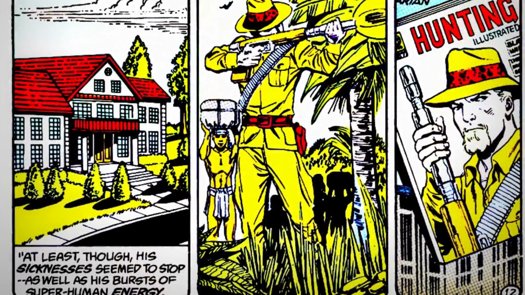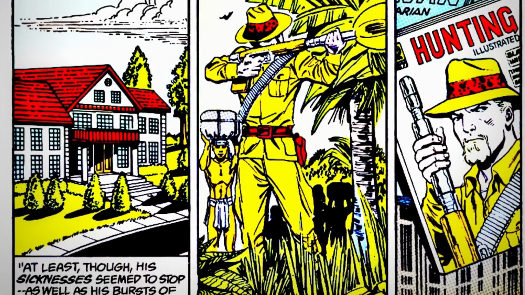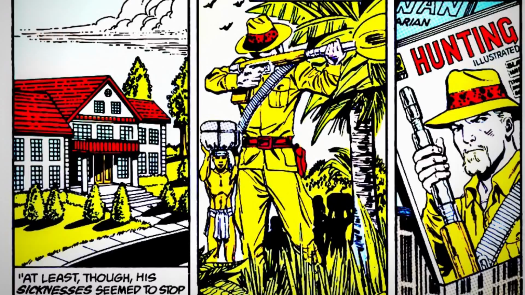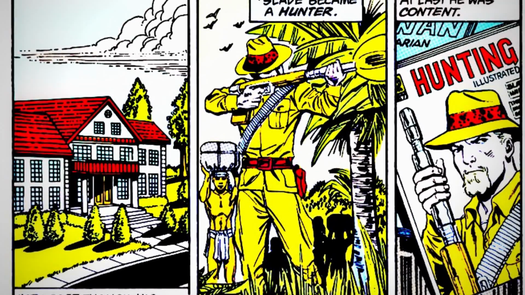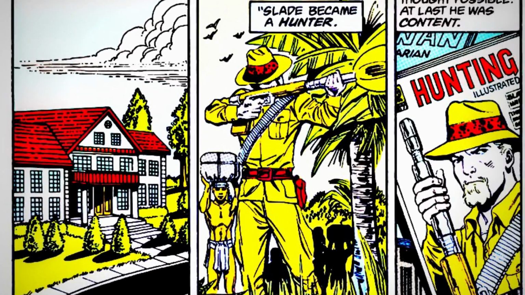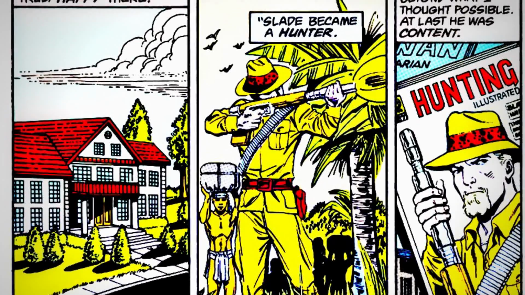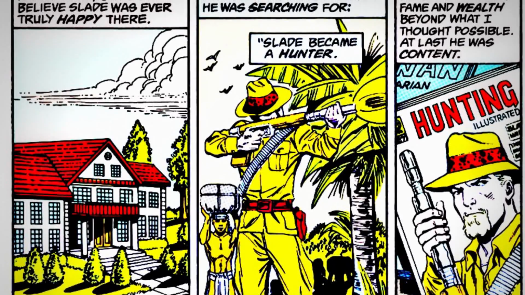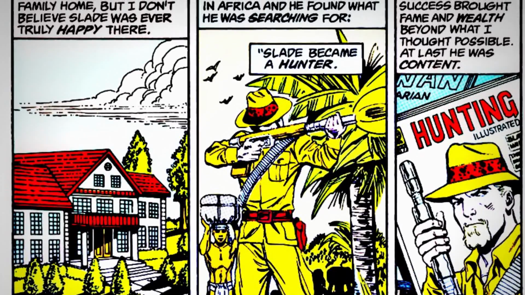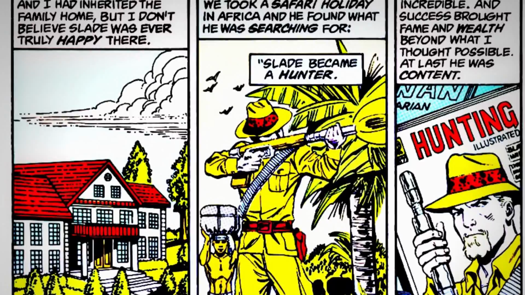Slade and Adeline live a wealthy life due to her inheritance, but Slade remains discontent, still needing a sense of purpose without his life as a soldier. Though his bouts of sickness and problems with his powers disappear entirely, with Adeline thinking that he no longer has them at all. During a trip to Africa, Slade finds his purpose in hunting, becoming a renowned international hunter and bringing his family even more extravagant fame and wealth.